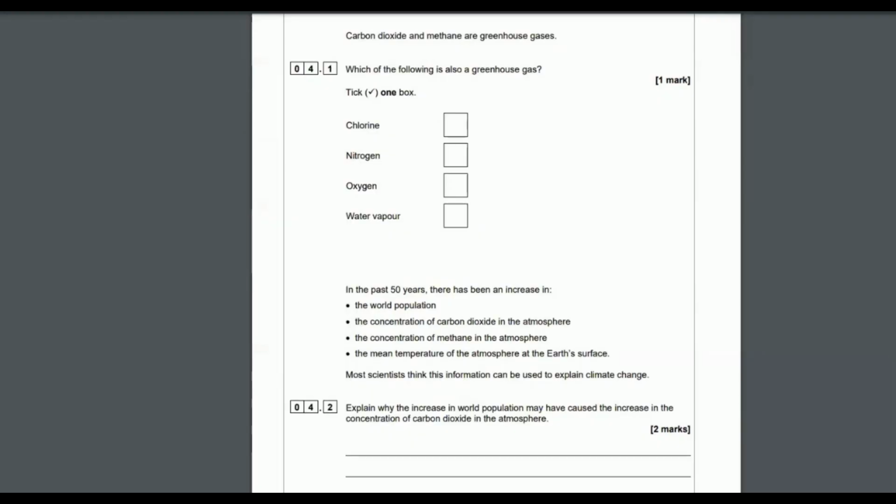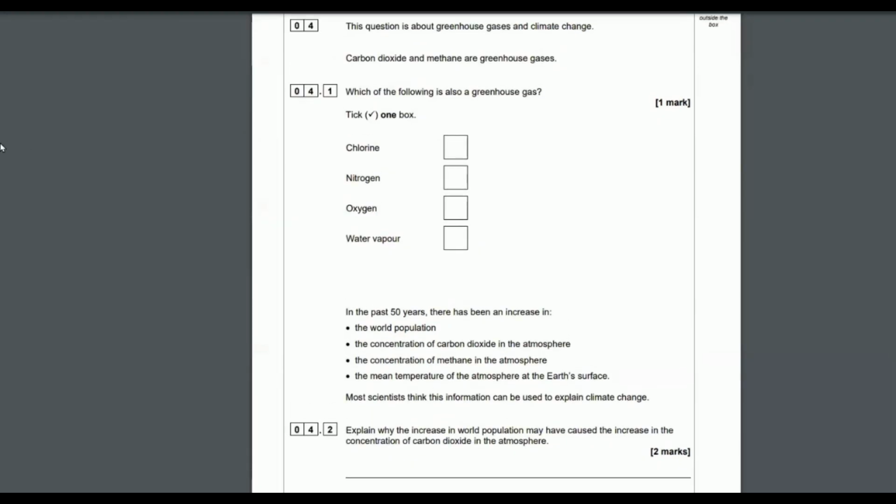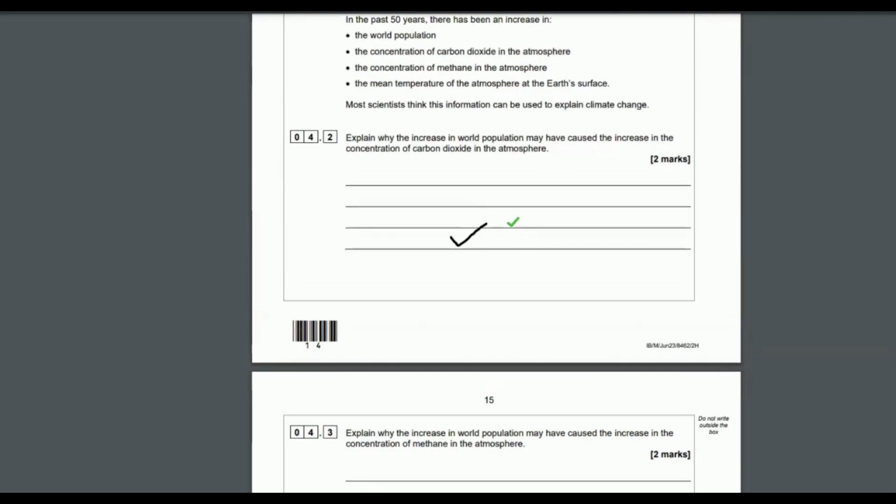Okie dokie. Carbon dioxide and methane are greenhouse gases. This question is about greenhouse gases and climate change. Which of the following is also a greenhouse gas? Chlorine? No. Nitrogen? No. Oxygen? No. It's water vapor. Thankfully, because of the water cycle, we're not getting a massive increase in water vapor in the atmosphere.